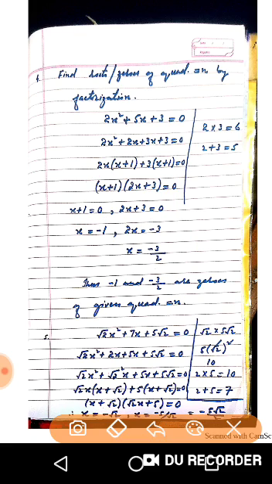Let us take one more example to make this concept more clear to you people.